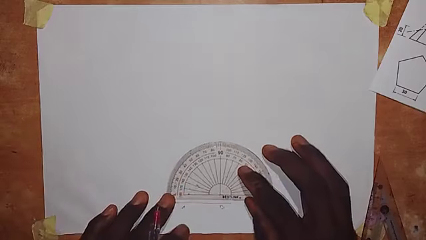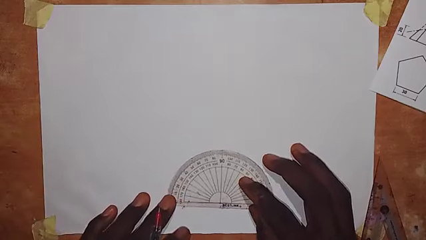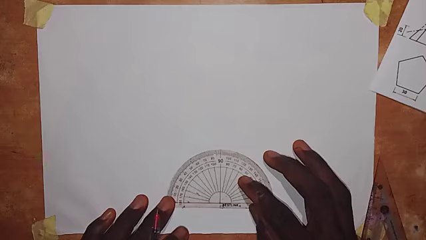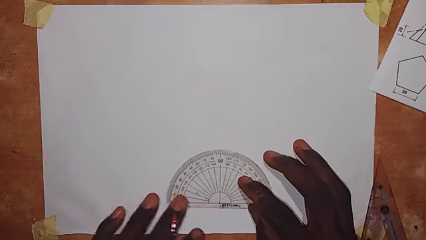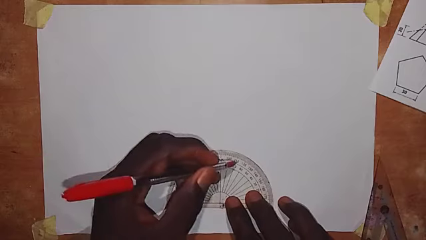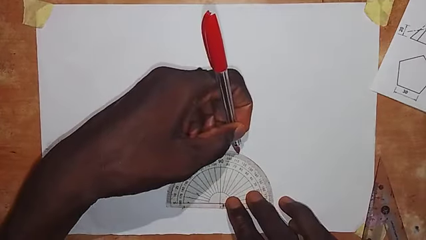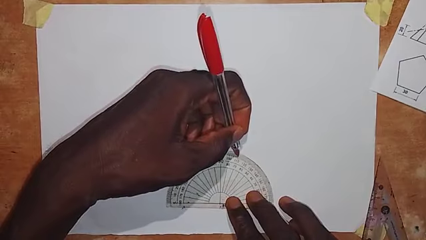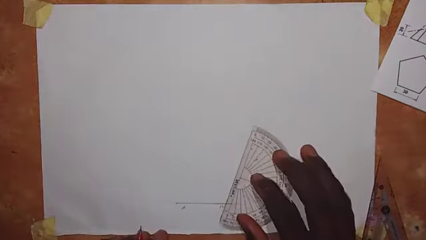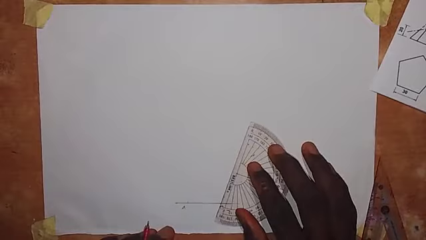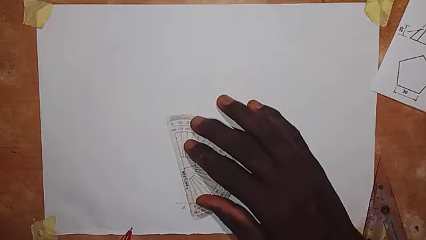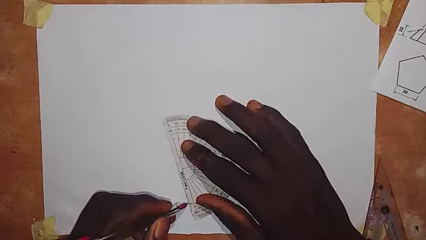Then I will come to point B here. Setting the center of the protractor at this point B, I will take a measurement. From this side I will reach 72 degrees from here. This is 70, so this is 72 degrees here. So I'm going to draw a line from point B through this point, so it goes like this. And from point A also I will draw a line through this point like this.